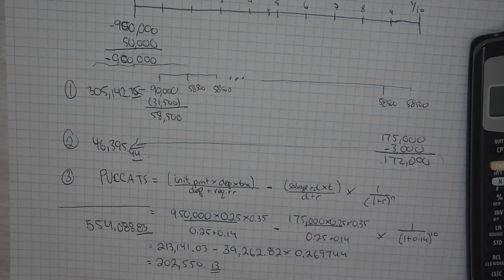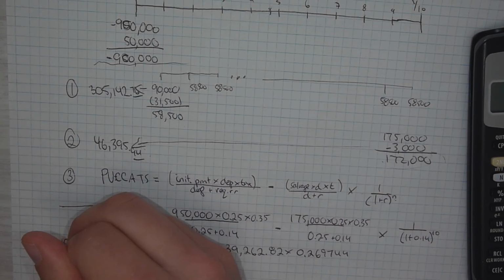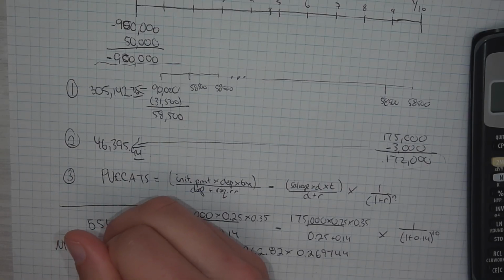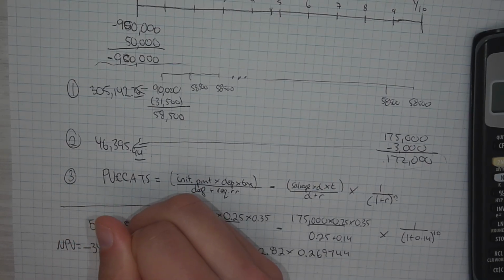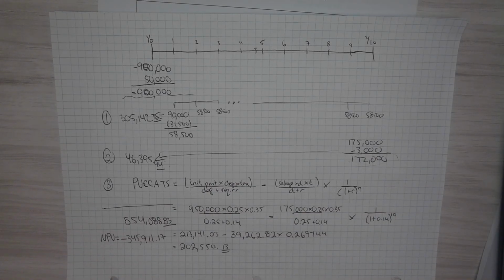So minus 900,000, and our NPV is equal to minus $345,911.17. There we have it.